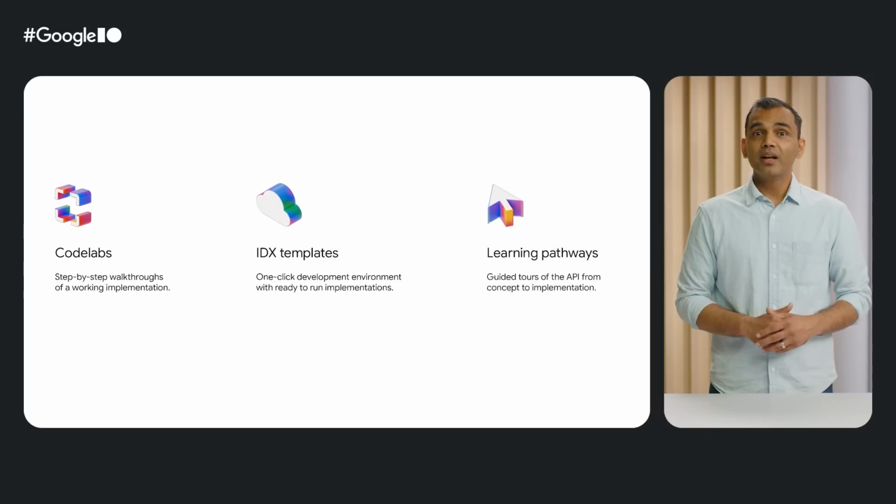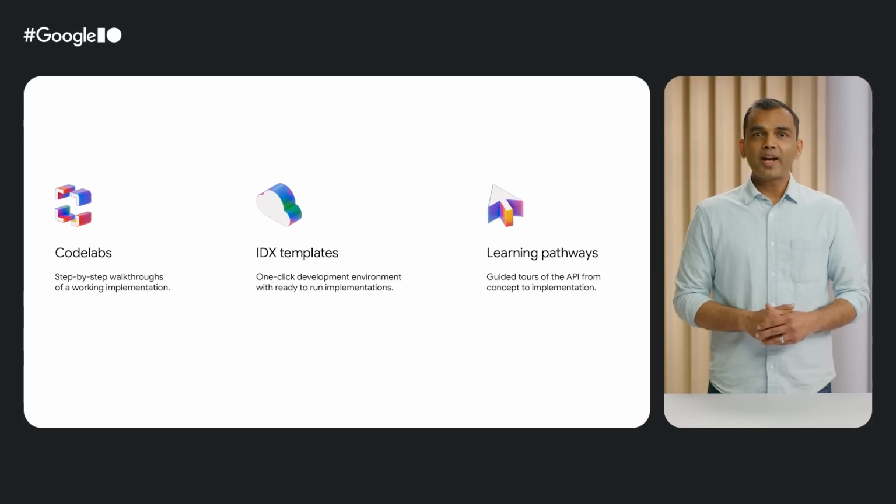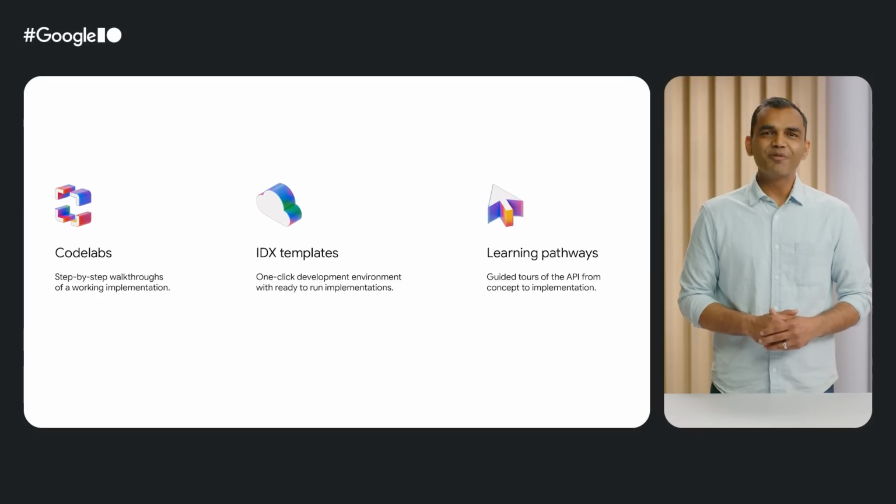And third, the learning pathway is a guided tour of the API from concept to implementation. This year, we plan to launch similar resources for native Android, Flutter, React.js, React Native, and Angular. You will find links to these resources and more in the video's description.